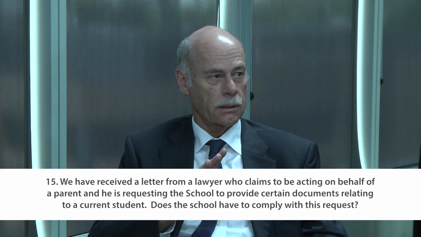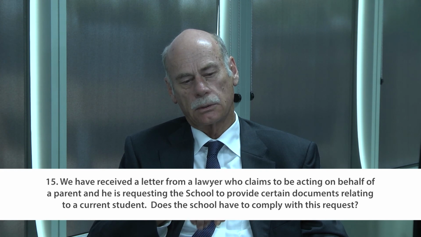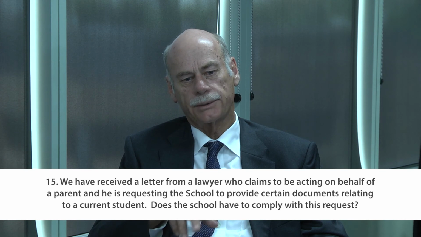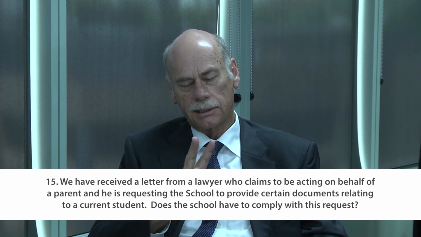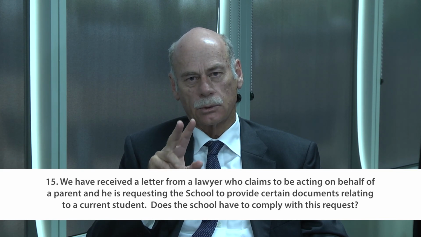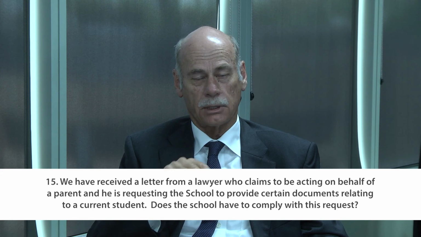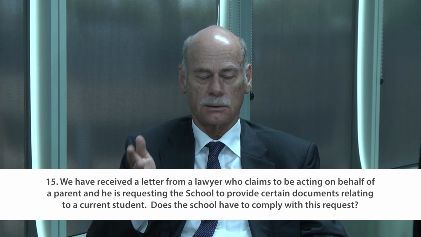Now, the thing about the documents that have to be produced relating to a current student, if it's for a natural parent, if the natural parent makes the request, then they're entitled to do so on two levels. One is a level which requires the school to report to the natural parents, so you have to keep them informed about the academic progress, any problems, etc. with the child in the school.